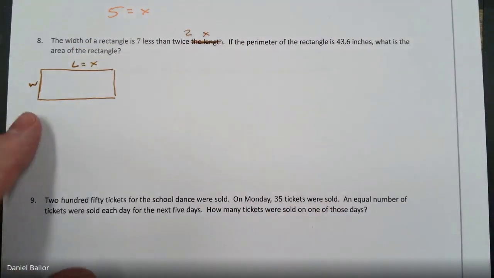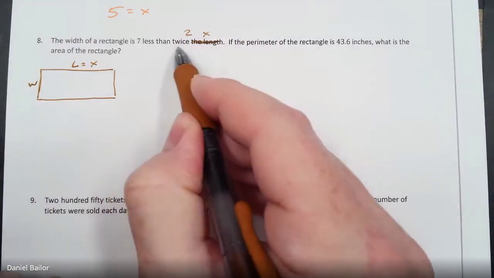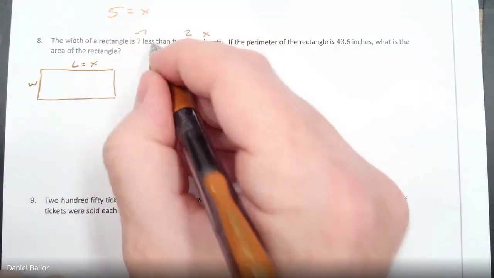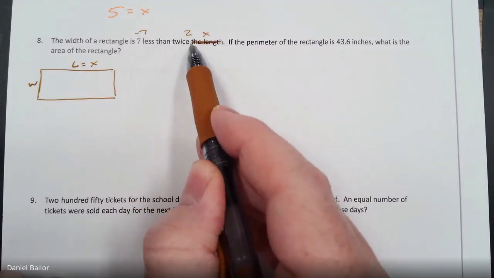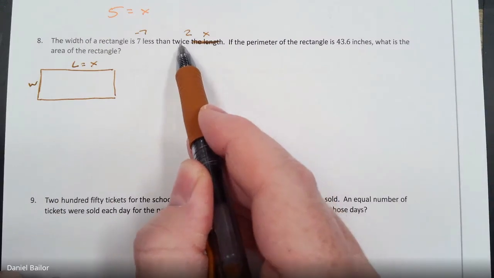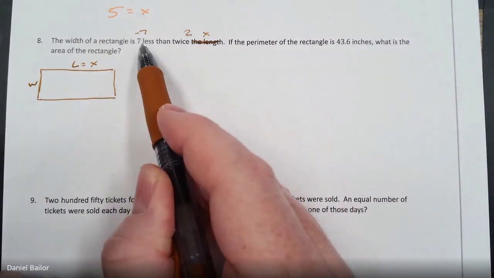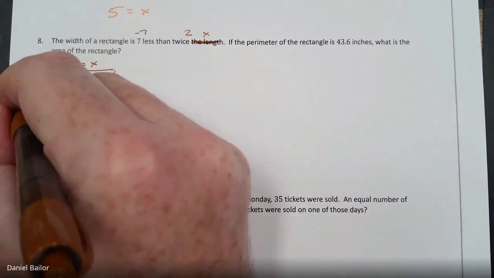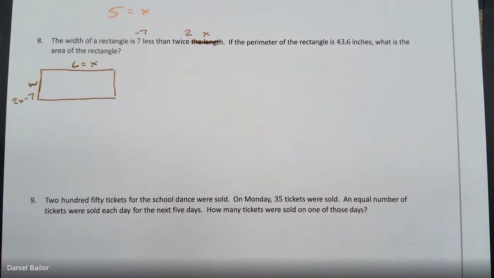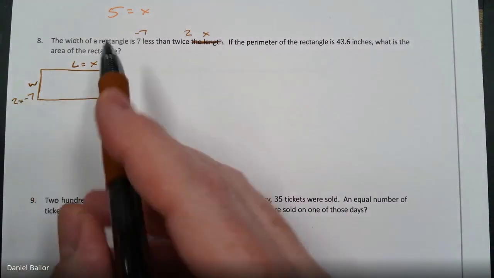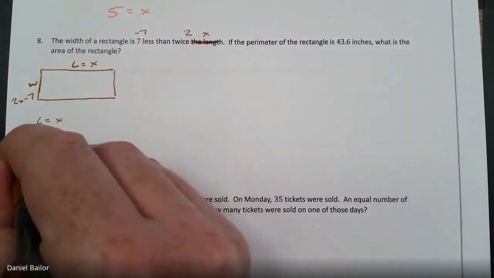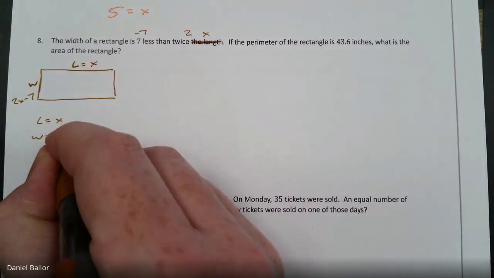Now the width is going to be 7 less than twice x. Just like number 7, it's 7 less than twice x. So you had to start with a 2x, and then 7 smaller than that. So the width is going to be 2x minus 7. So if you did this right, you found out that the length is x and the width is 2x minus 7.